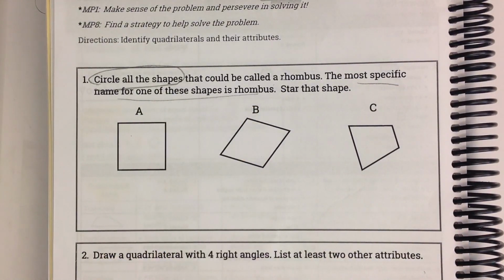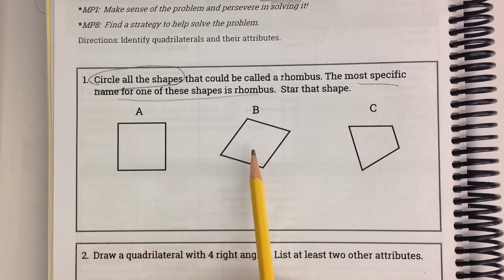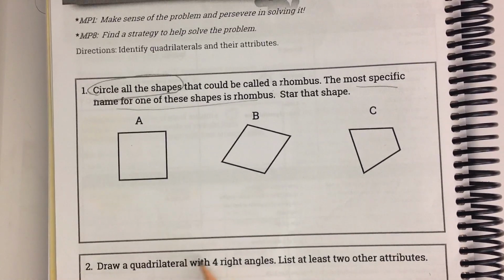So that's when you look at it and you say, okay, I know these are all quadrilaterals. They all have 4 sides and 4 angles. They all have those attributes. But when I look at it, I know that one is a rhombus for certain reasons. So if we look, you want to go back to this page. You want to use this page.